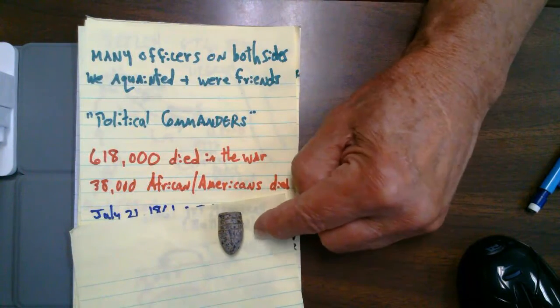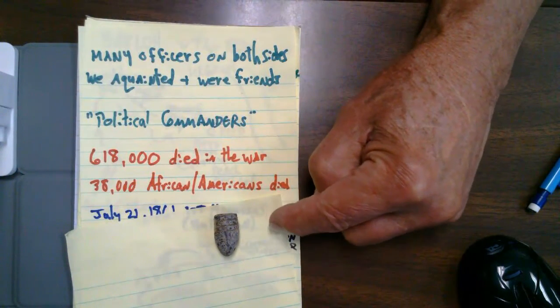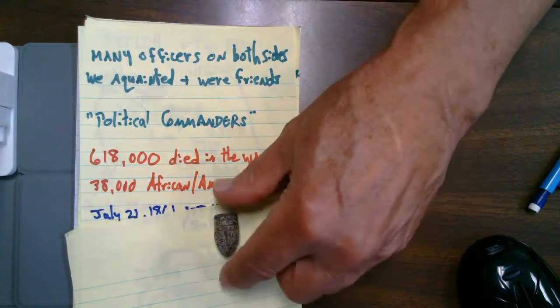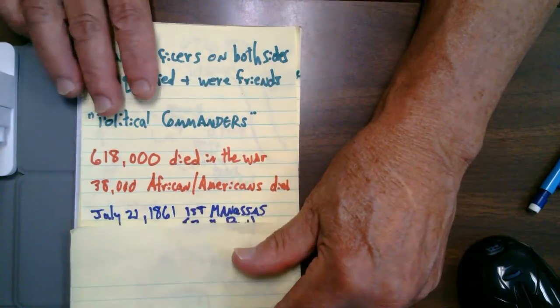You know what's going to happen if this bullet, this Minié ball, named for Claude Minié, by the way, hits you in the head? You're going to be a dead individual. All right, so that's what we have here, folks. We have these modern weapons, antiquated tactics.